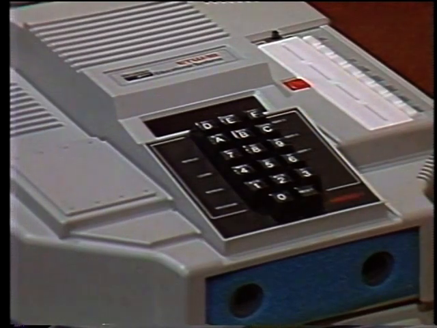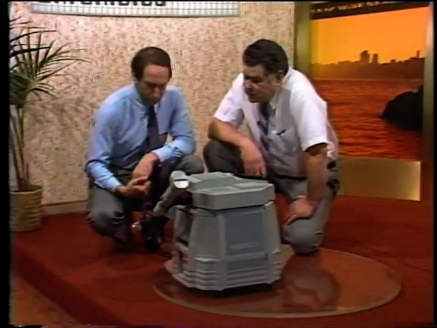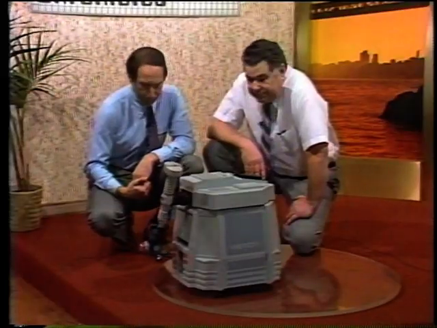Does Hero have the same normal axes of movement that an industrial robot might have? Yes, Hero has 6 axes of motion like a Class 3 industrial robot.